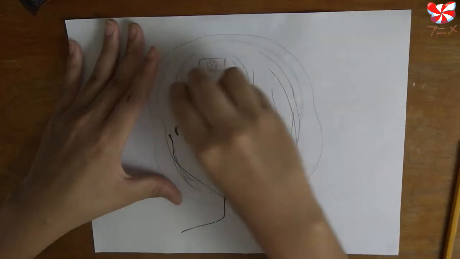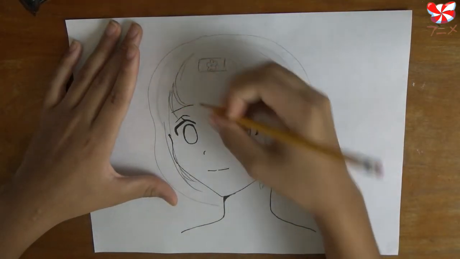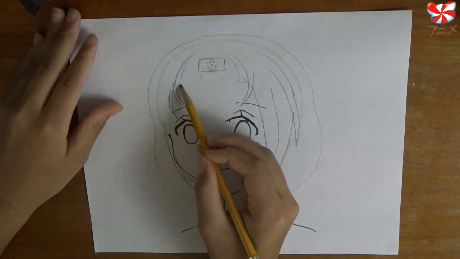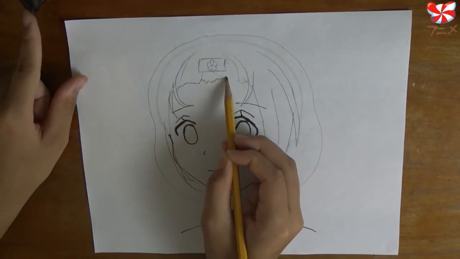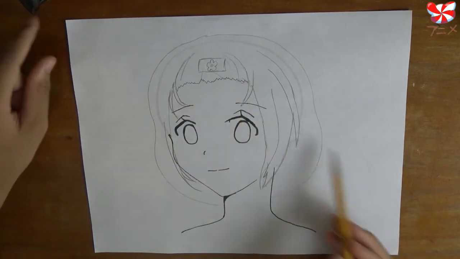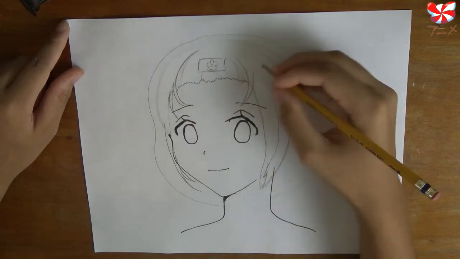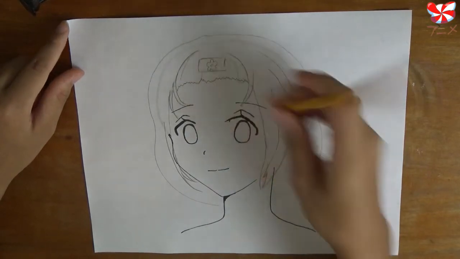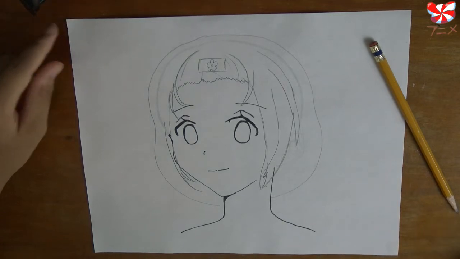Alright, now the hairline is going to be slightly curved since the forehead is a curved shape. So let's draw irregular jagged lines, curving slightly. And then we will draw the hair pinned up to this barrette, which we can move if you wanted to.